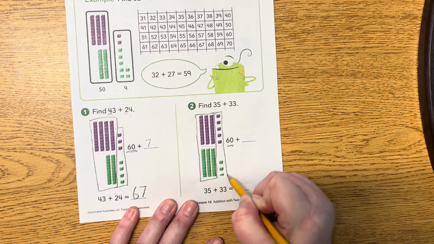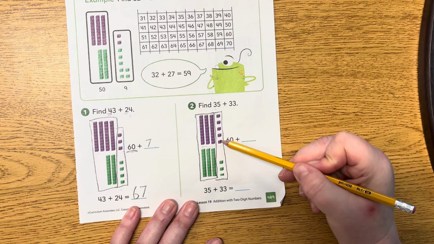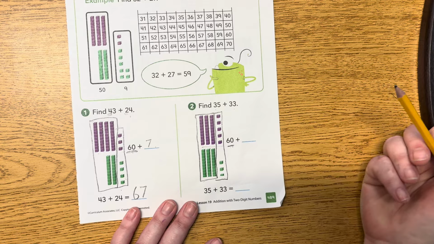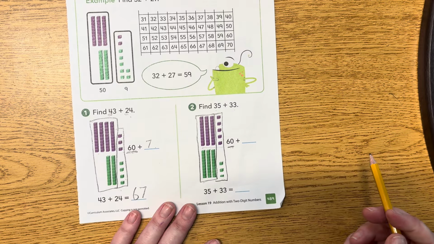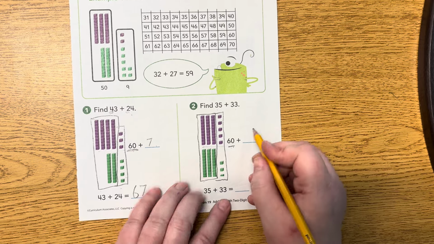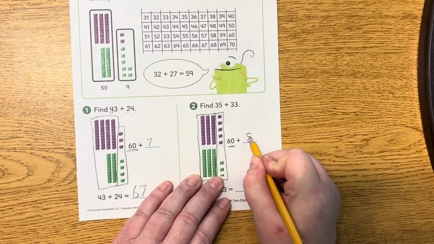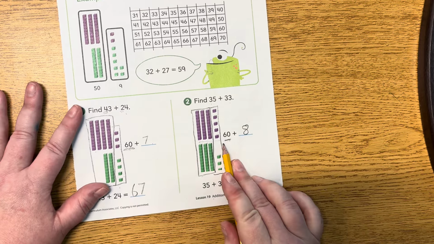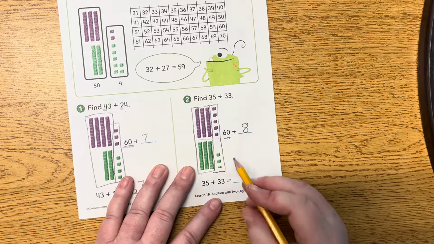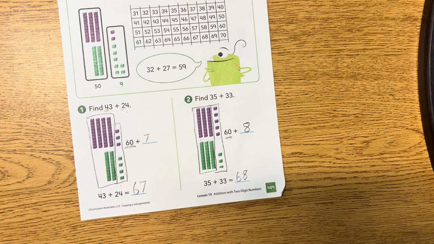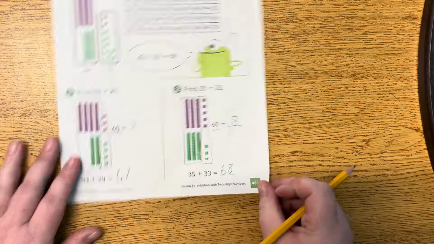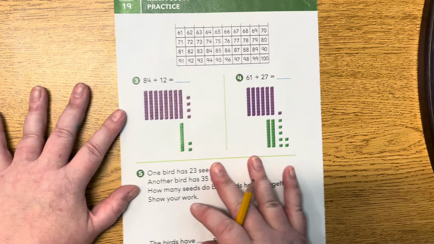So now we get to add our ones. We have 5 ones up here and 3 ones down here. What is 5 plus 3? That's right, 8. Very good. All right, so 60 plus 8 is 68. Very good. Those were just one apart from each other, weren't they? Okay, so now let's look on the back.